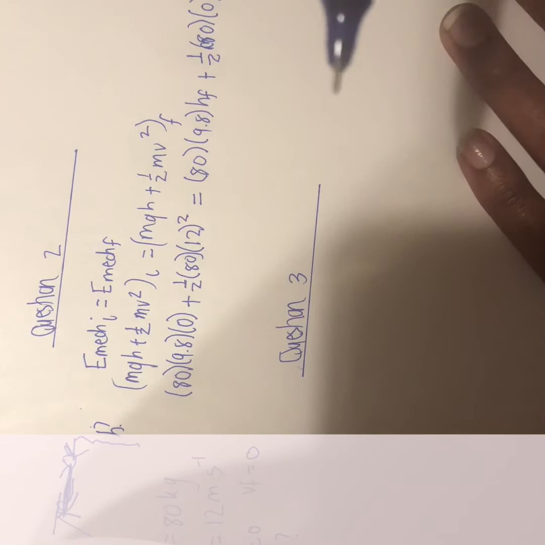I hope that you understand why it's 0. It's 0 because when an object reaches its maximum height, the velocity at the maximum height is always 0.